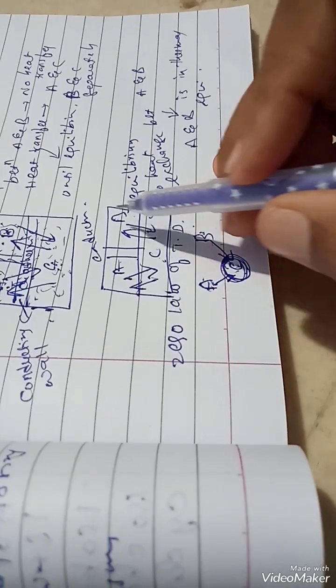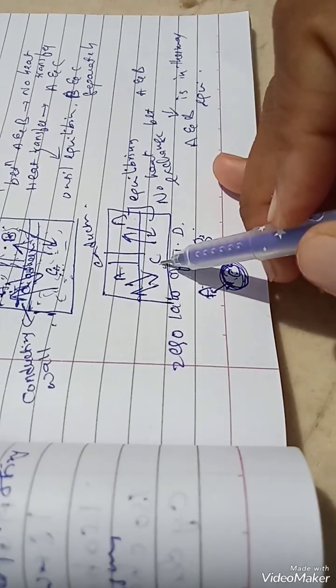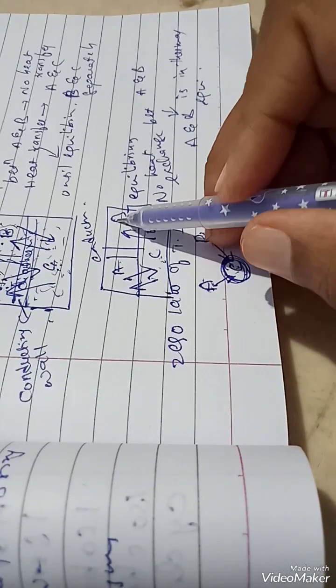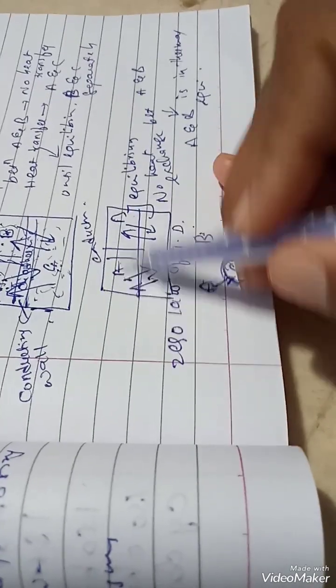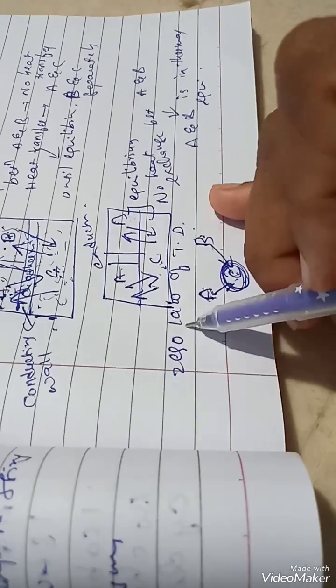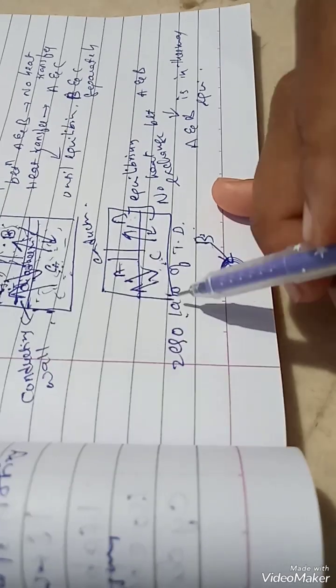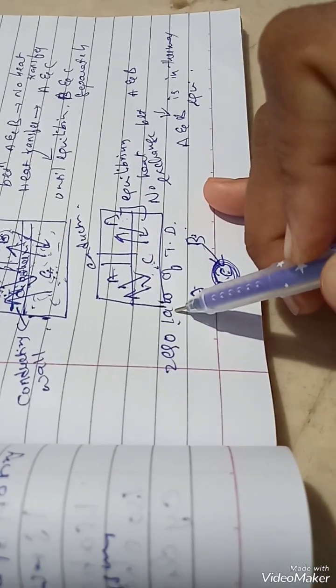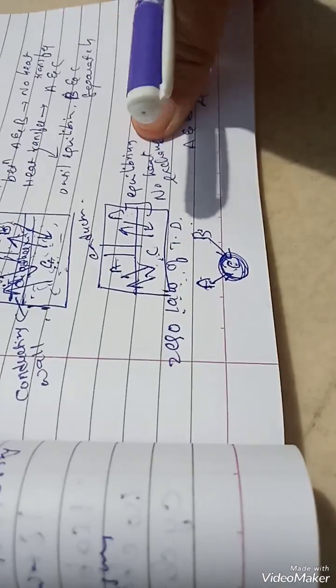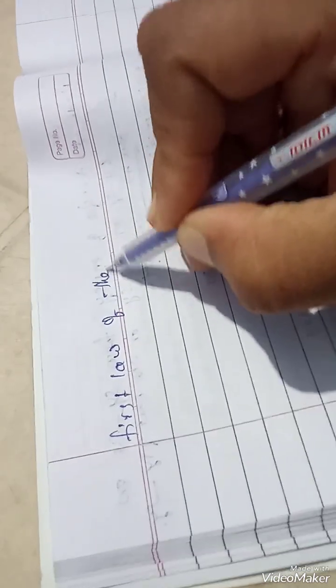When B and C are in thermal equilibrium with each other, then automatically A and B will be in thermal equilibrium with each other. That we call the zeroth law of thermodynamics. Right? Now next, let us go for the first law of thermodynamics. Okay? The first law of thermodynamics.